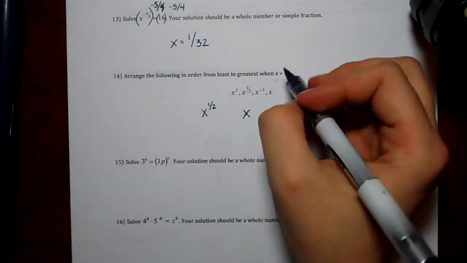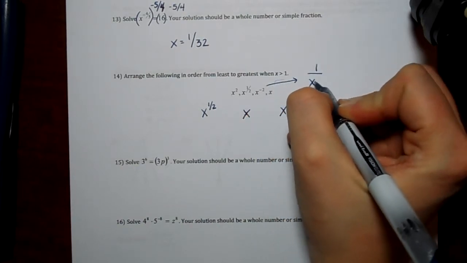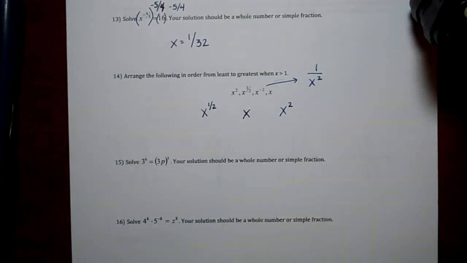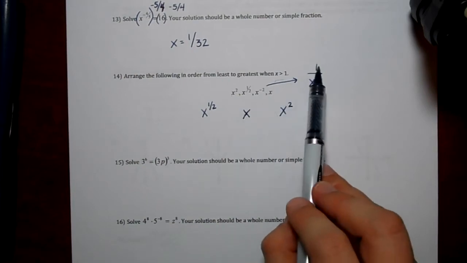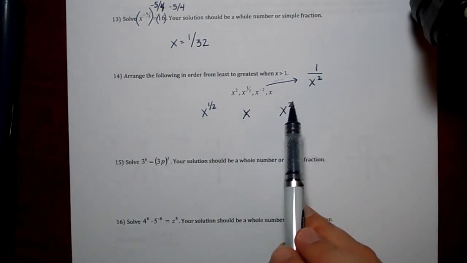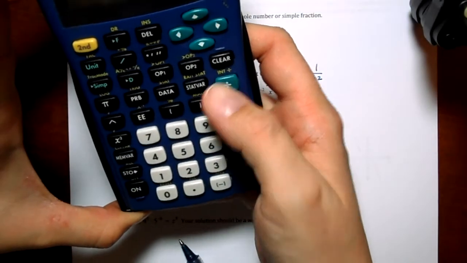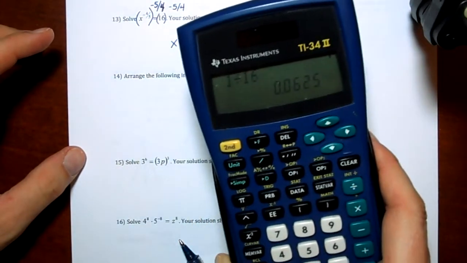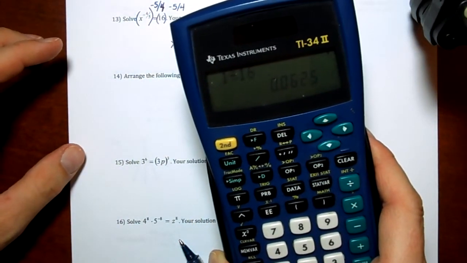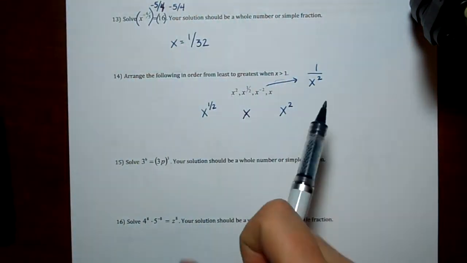Now x to the negative 2, I'm going to rewrite that for a second. X to the negative 2 is really 1/x squared. Okay. So let's think of 4 again. If I do 4, then this is 1/4 squared, which is 1/16. Let's see how tiny that is. 1/16 is 0.0625. Oops, I'm sorry, I don't know if you can see that. 0.0625. So that's way smaller than the x I started with, which was 4.